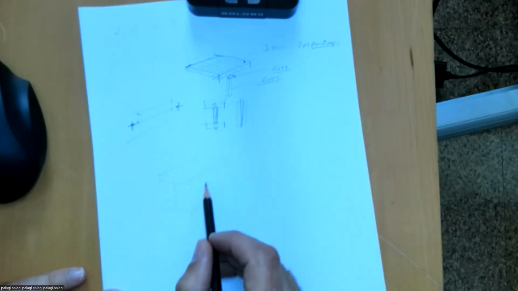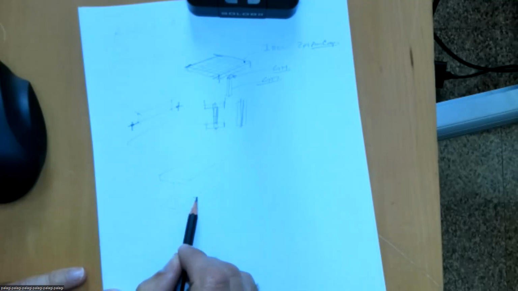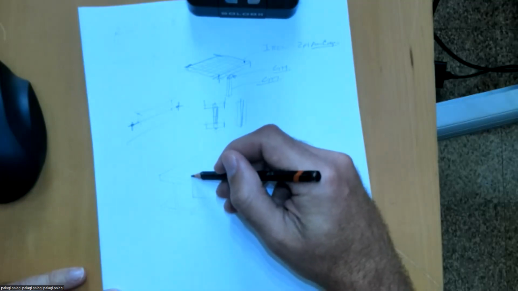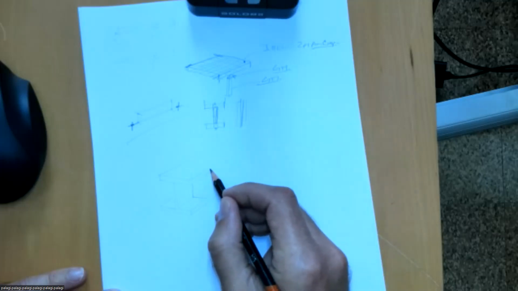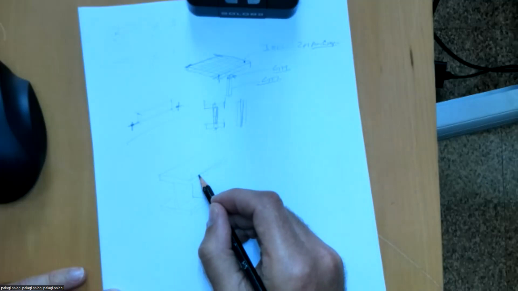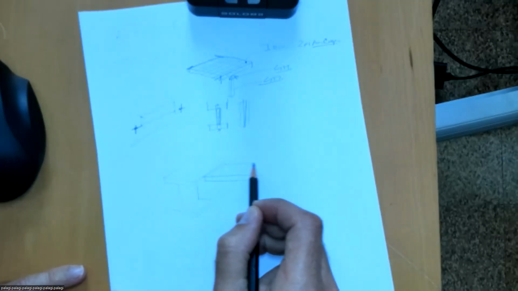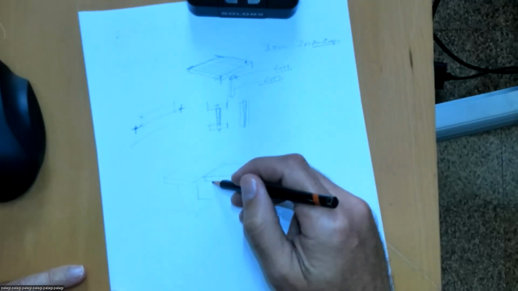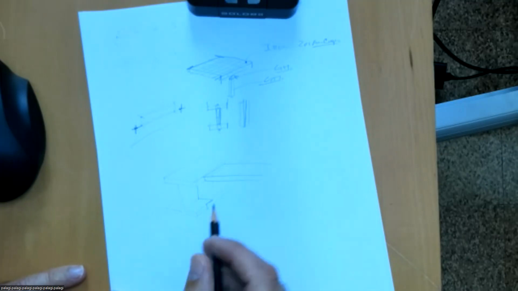Like if I want to connect an I-beam into this I-beam, I might have another I-beam come over. This will make sense in a second. So I'm having an I-beam come in and connect to this, right?